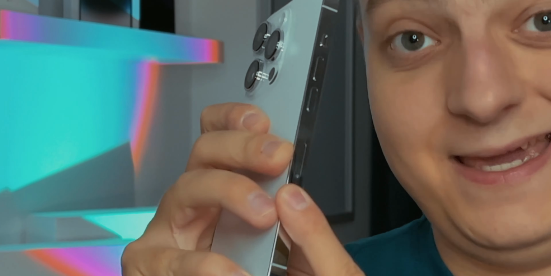Oh, before you click the video, for you Americans out there, guess what my phone has? It has a SIM card tray. I know a lot of you have had issues with eSIM. Just come over to the UK, spend a little bit more on the 14 Pro, and you get a SIM card tray.